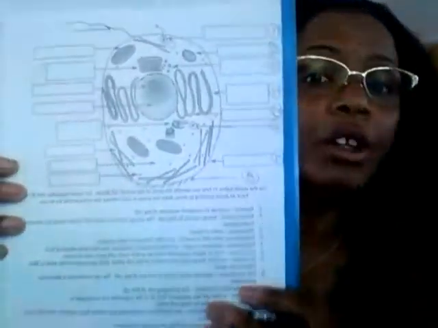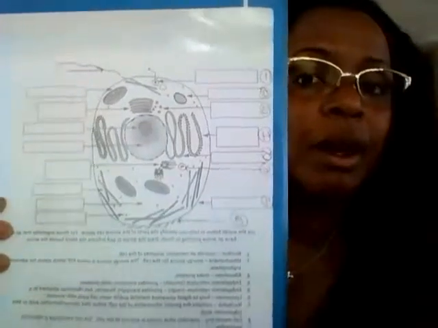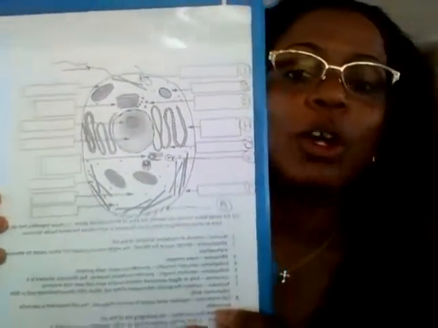So you should have 1 through 8, and I recognize this may be backwards. I'm sorry, I tried to correct that. But you should have 1 through 8 down this side.